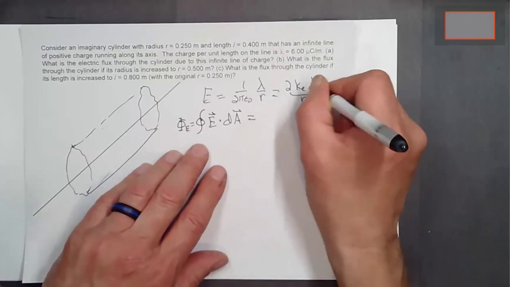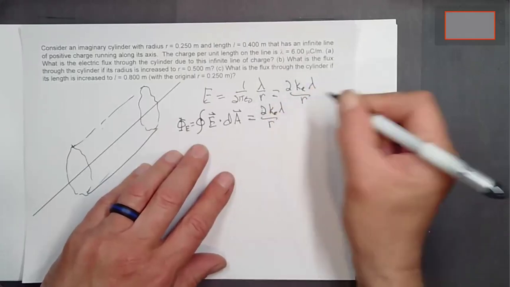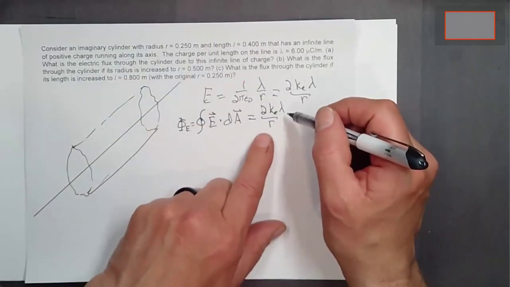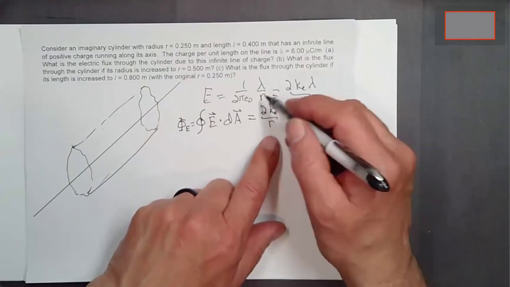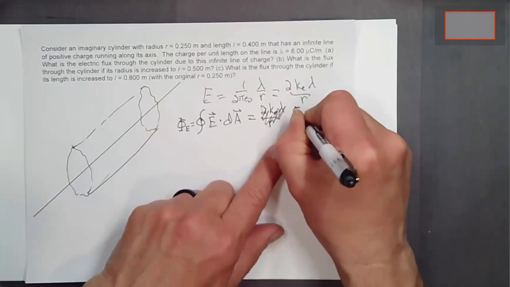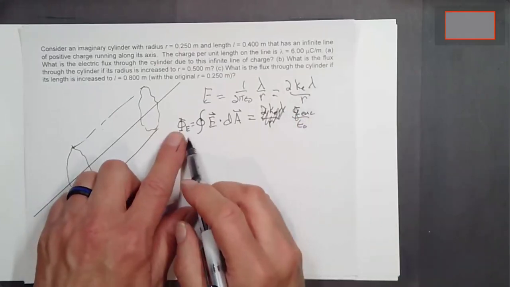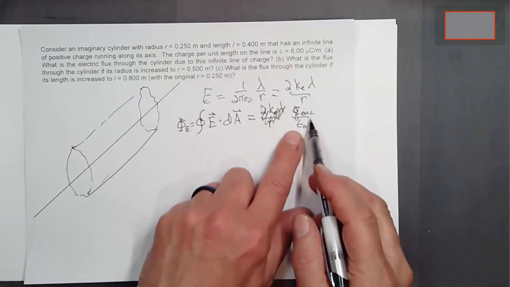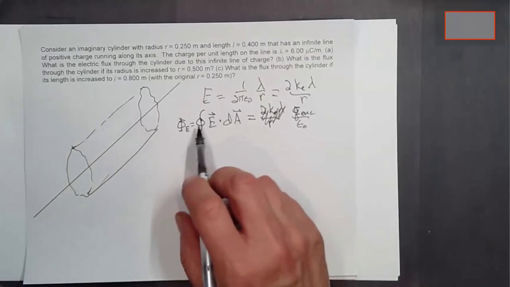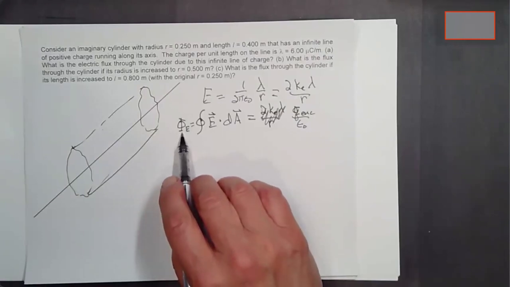What that turns out to be is this 2 k sub e lambda over r. Well, that's the actual value of the electric field. This will end up equaling the charge that's enclosed divided by epsilon naught. So the net flux through this surface is going to be how much charge is enclosed by it divided by epsilon naught. So we can actually bypass considering this in this case and just talk about doing that.